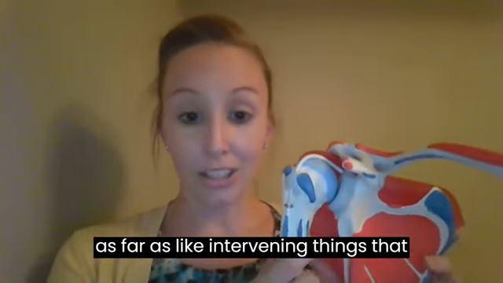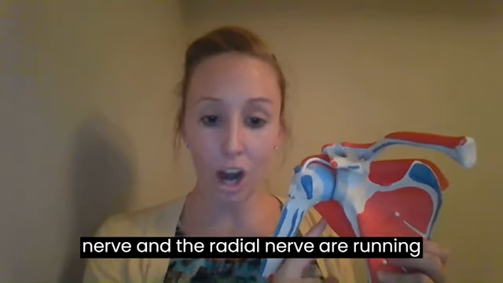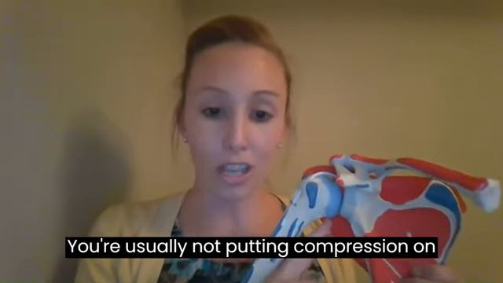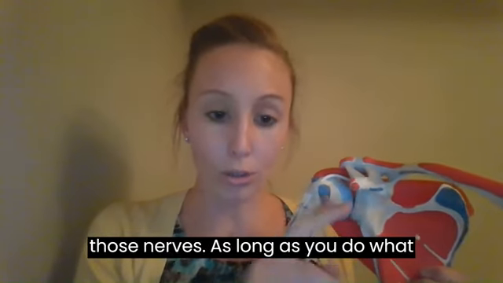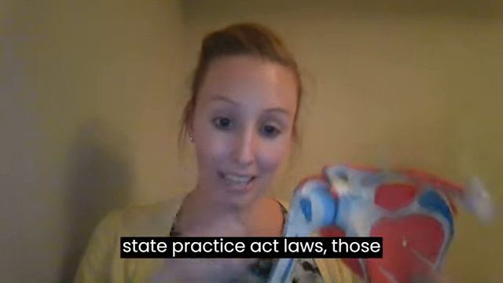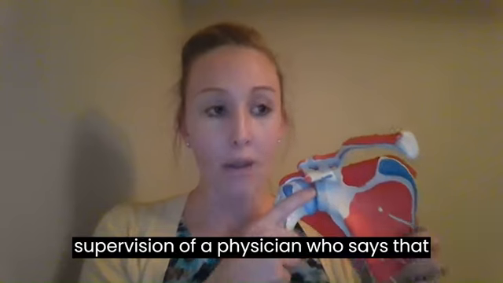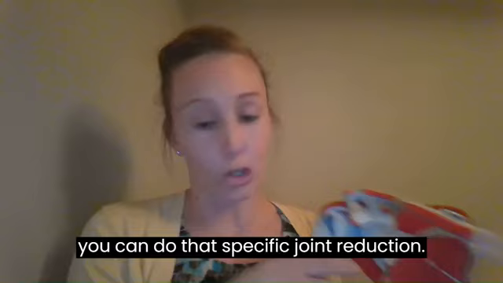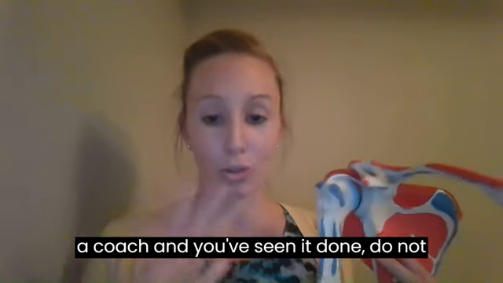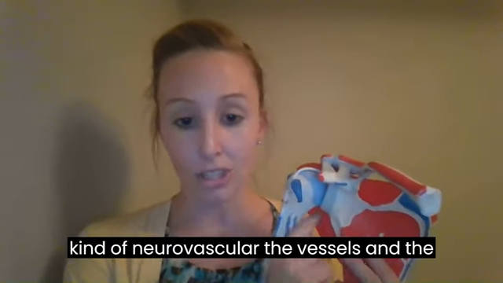As far as intervening things that you need to understand, when it pops out, there's usually not any neurovascular issue because the axillary nerve and the radial nerve are running down here. So unless it was a really severe traumatic inferior dislocation, you're usually not putting compression on those nerves. Only trained clinicians working within their scope of practice by their state practice act laws can reduce the shoulder, and they have to be under the supervision of a physician who says that you can do that specific joint reduction. So not anyone can just do a shoulder reduction. Please do not do it if you're a coach and you've seen it done. If you're trained to do it, then it should reduce fine without any neurovascular problems. The vessels and the nerves are running under here.